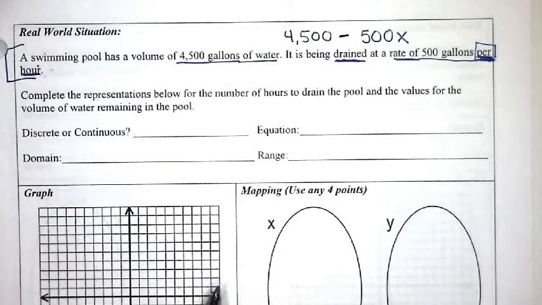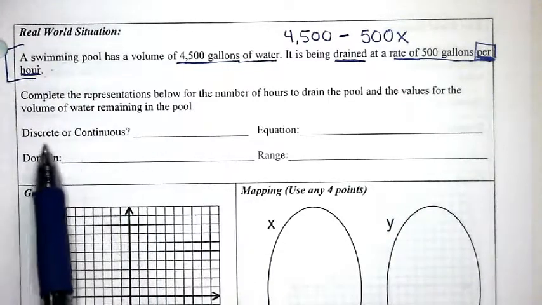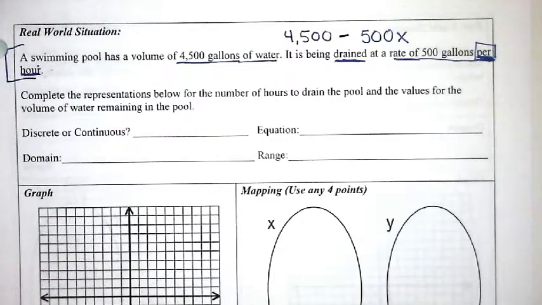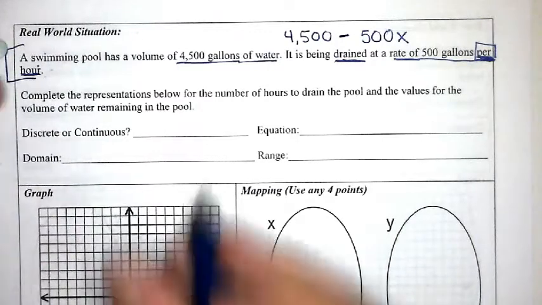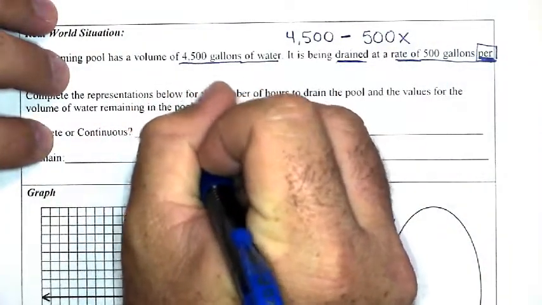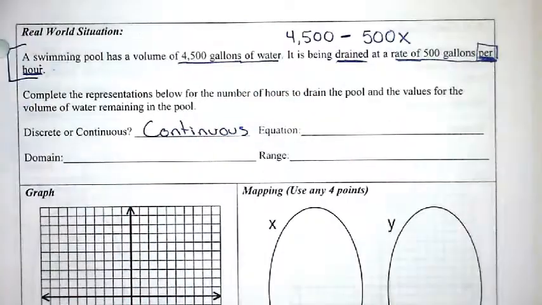Now, we need to figure out if this is discrete or continuous. I told you in discrete, if you have nothing but whole values, it's discrete. Now, what about this situation? Can I have half of a gallon left of water in that pool? Could I have 2 3/4 gallons of water left in that pool? Do you see how I'm asking myself, can I create a fraction within my info? If the answer is yes, our information is continuous. Because I can have part of something, based on the situation.